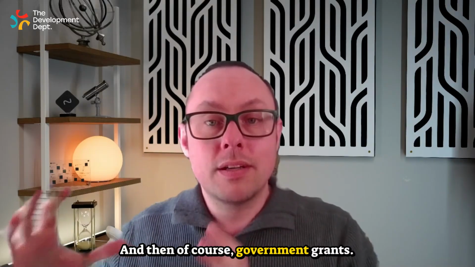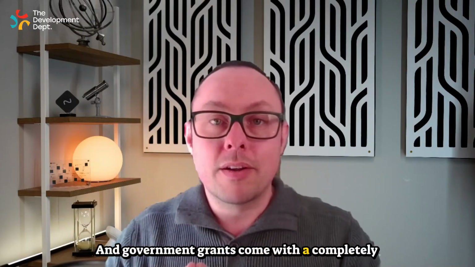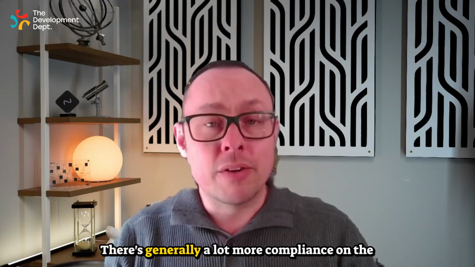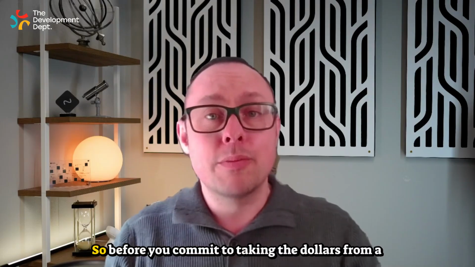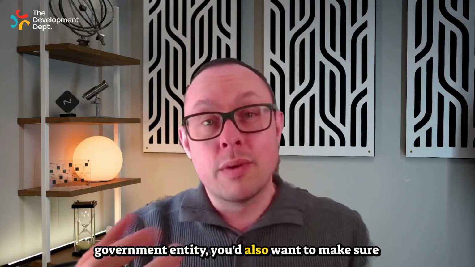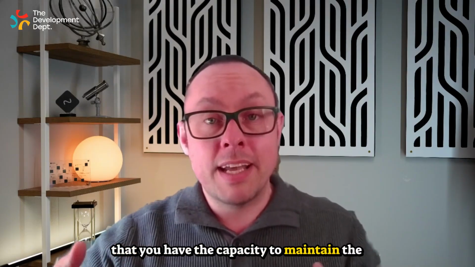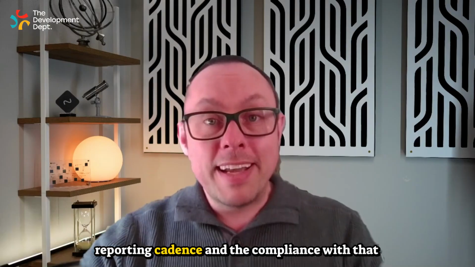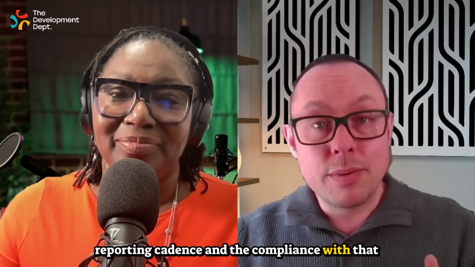And then, of course, government grants. And government grants come with a completely different approach. There's generally a lot more compliance on the back end. So before you commit to taking the dollars from a government entity, you'd also want to make sure that you have the capacity to maintain the reporting cadence and the compliance with that grant.